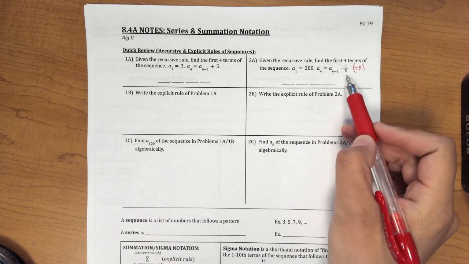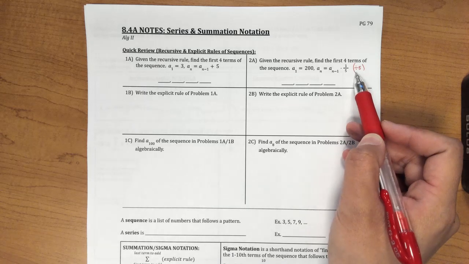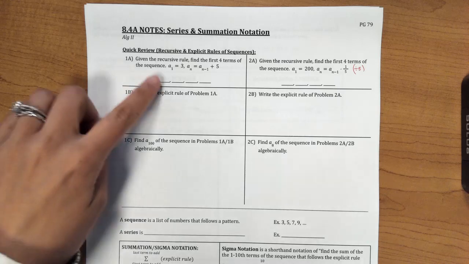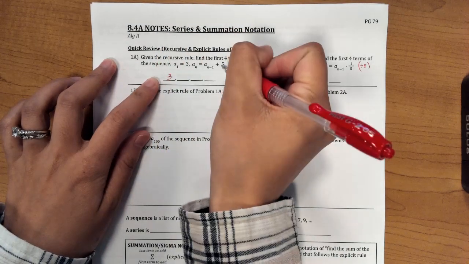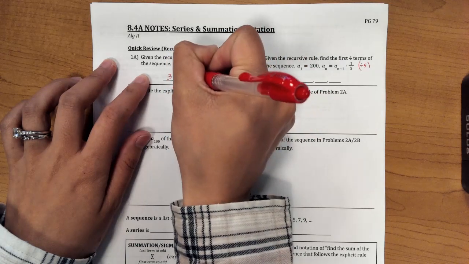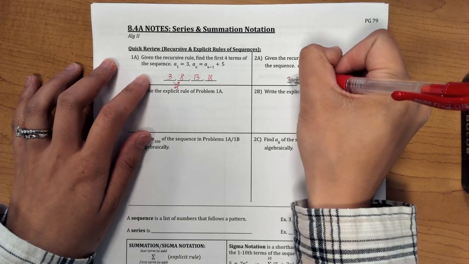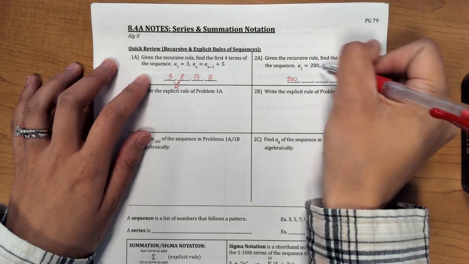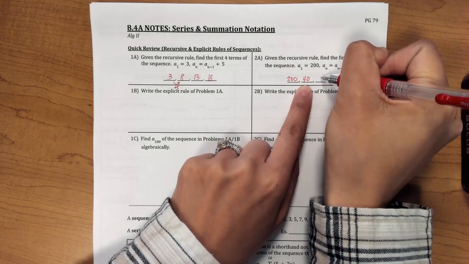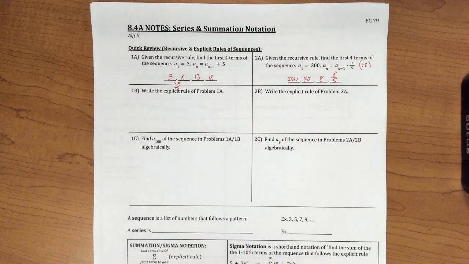Now please don't write your answer as divide by 5 here because we don't use this symbol in Algebra 2. What we want to do is write it as a fraction, and this still means divide by 5. So our first term here is 3, and then we're adding 5 each time. Right, so we're going to have 8, 13, and 18. And then this one, we start with 200, and then we're dividing by 5. So 200 divided by 5 is 40, divided by 5 is 8, and then 8 divided by 5 is just 8 over 5.